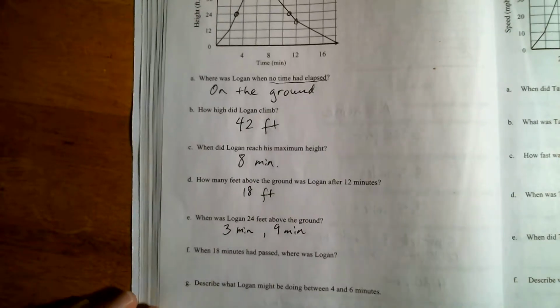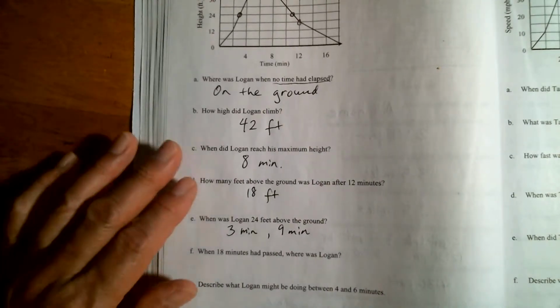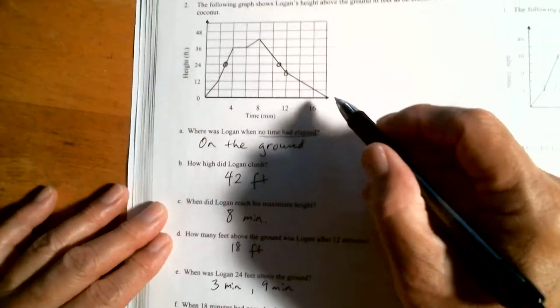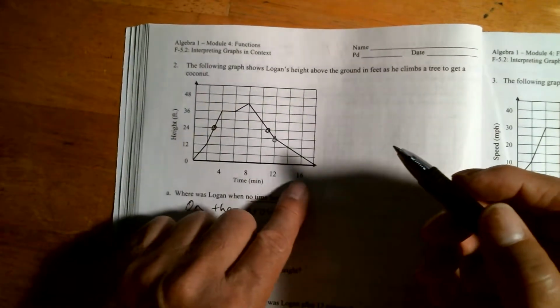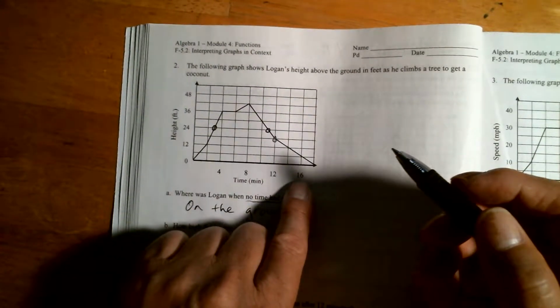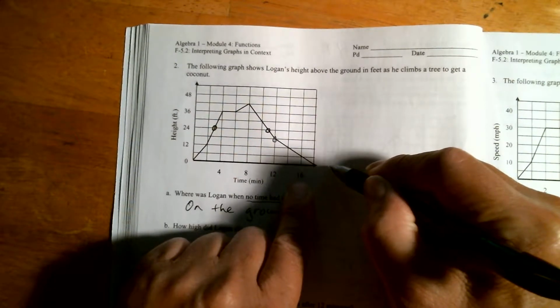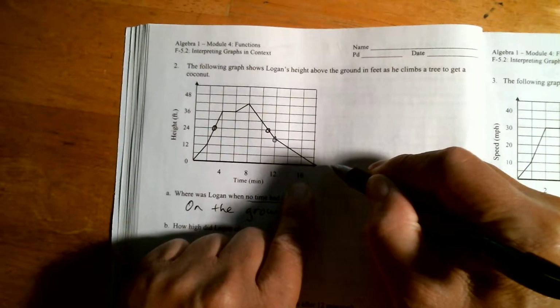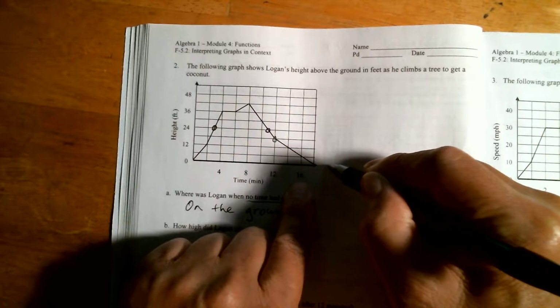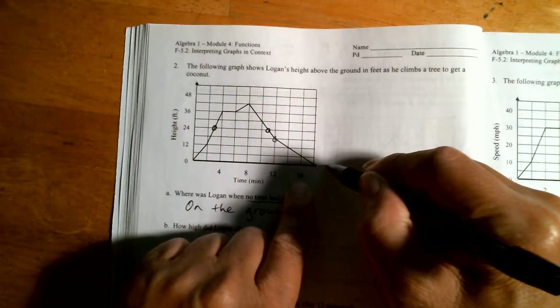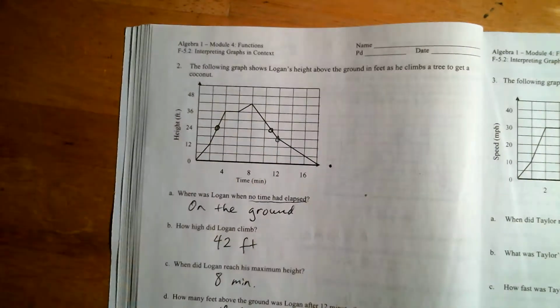When 18 minutes had passed, where was Logan? 18 minutes has passed. 12, 16. 18 would be like right here, maybe. Something like here. It's off the chart.